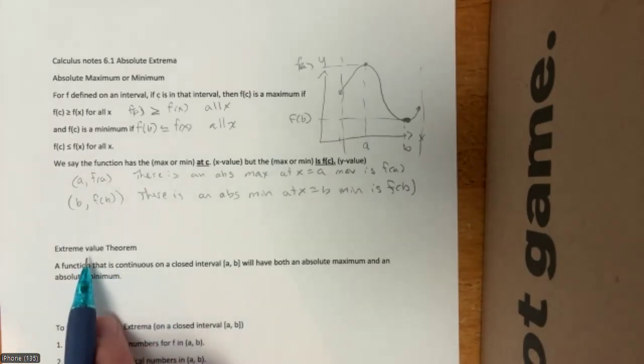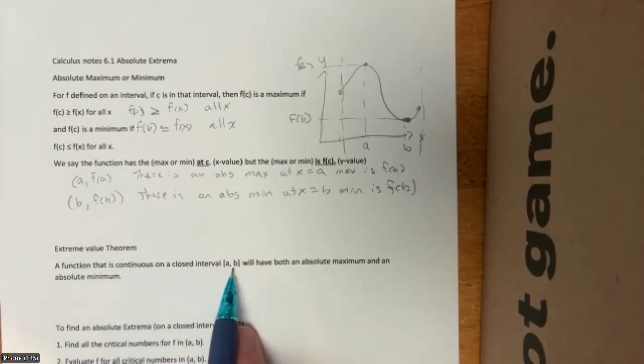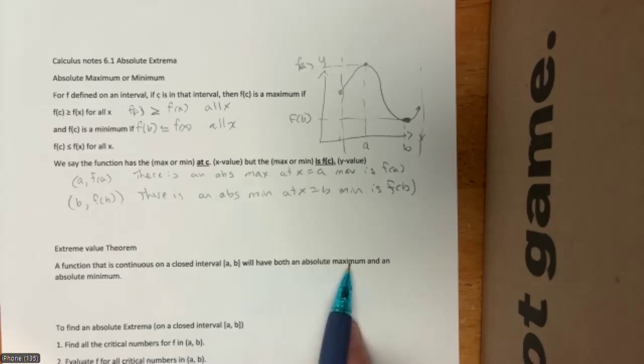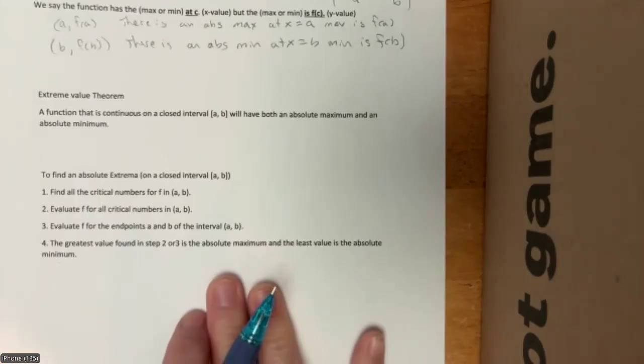All right, we've got the extreme value theorem. If you're considering a function that's continuous, meaning you can draw it without lifting your pencil, on a closed interval, so in between two x values, it will have both an absolute maximum and an absolute minimum. We're going to trust that that's true.